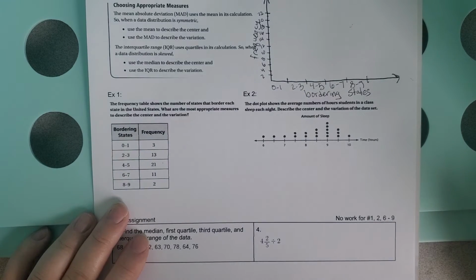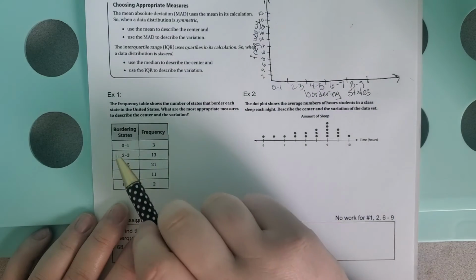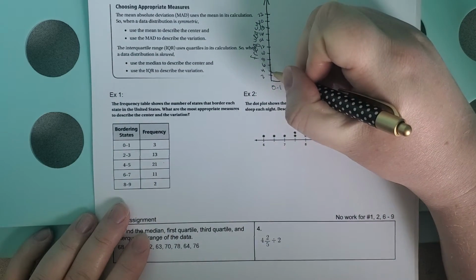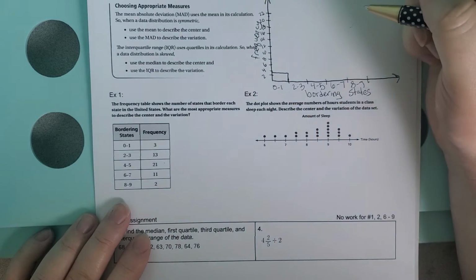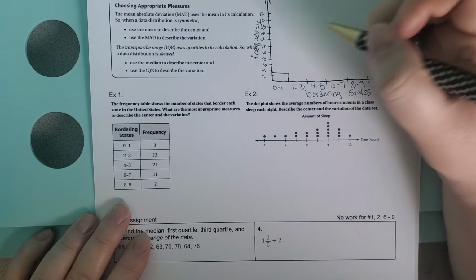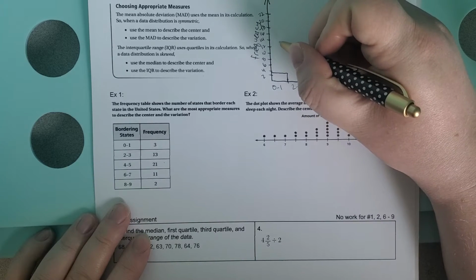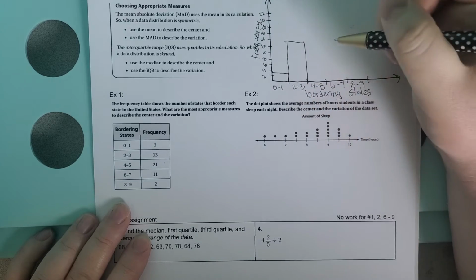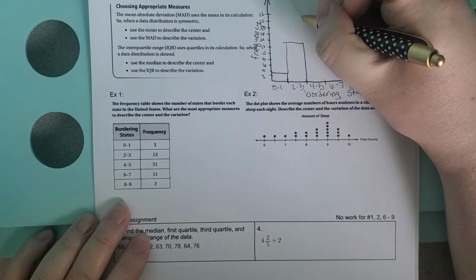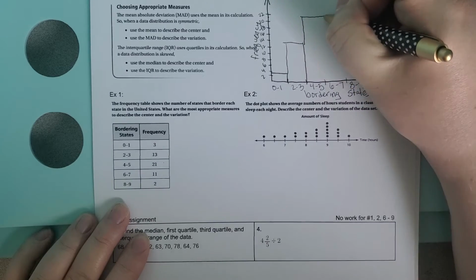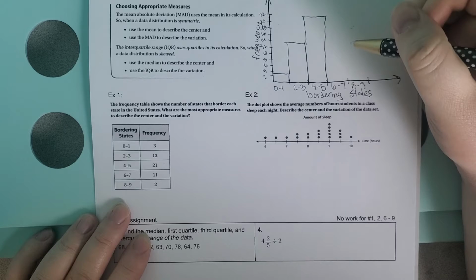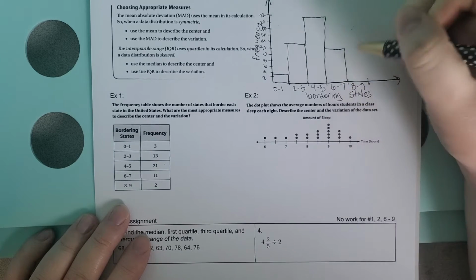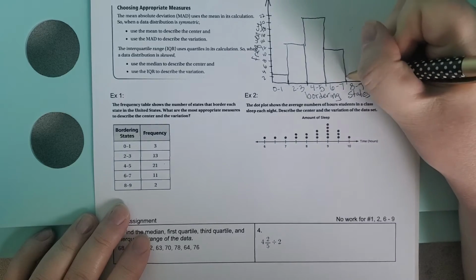Okay, now we are going to make our histogram. So from 0 to 1 states, there are 3 of those. 2 to 3 states, there are 13. 4 to 5 states, there are 21. 6 to 7, there are 11. And 8 to 9, there are 2.